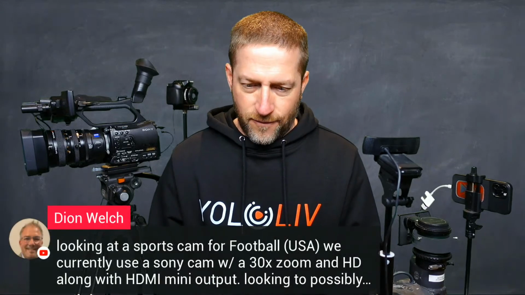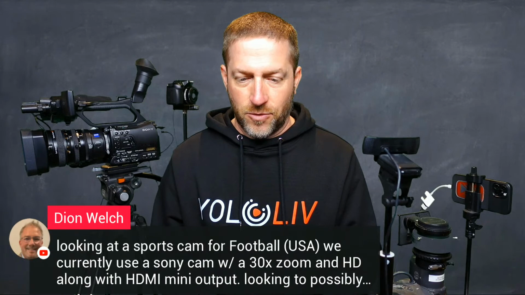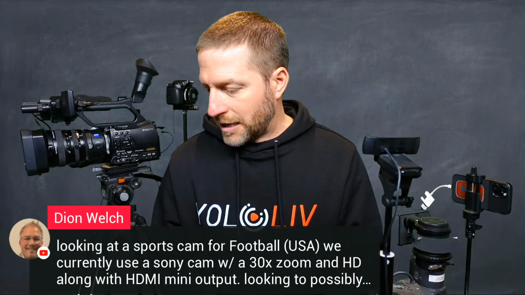Looking at a sports cam for Football USA. We are currently using a Sony camera with a 30x zoom and HD along with HDMI mini output. Looking to possibly upgrade. What specs should we be looking for? Kind of sounds like you got it already. A 30x zoom is a long zoom.